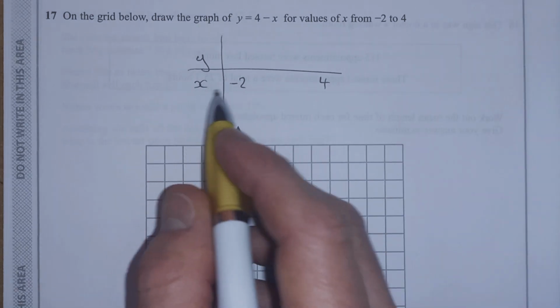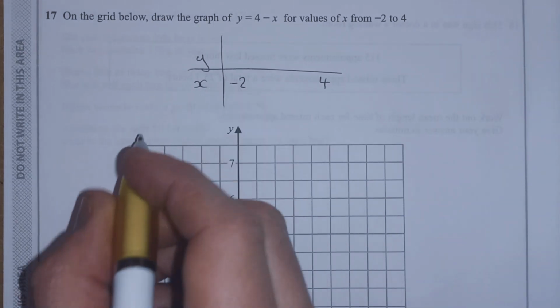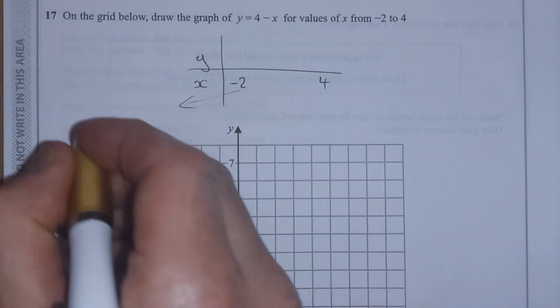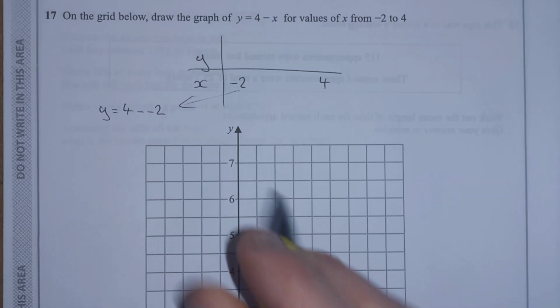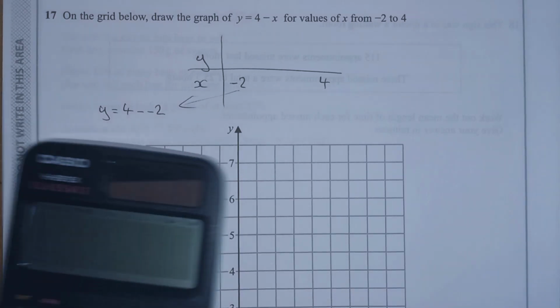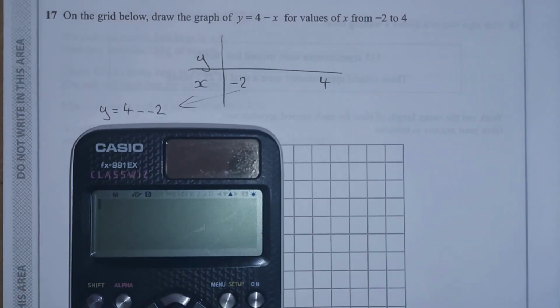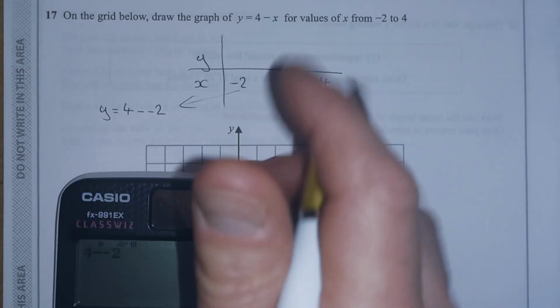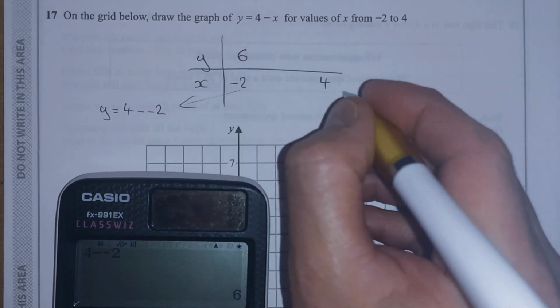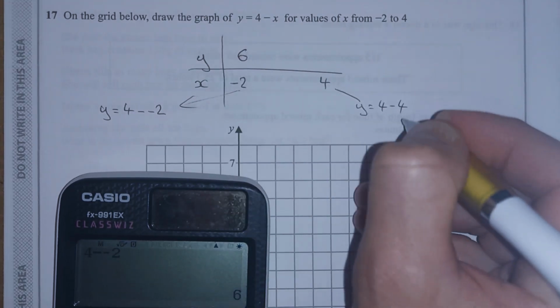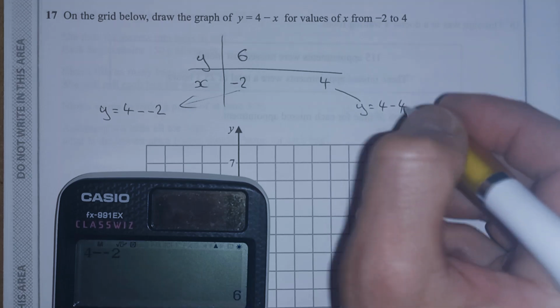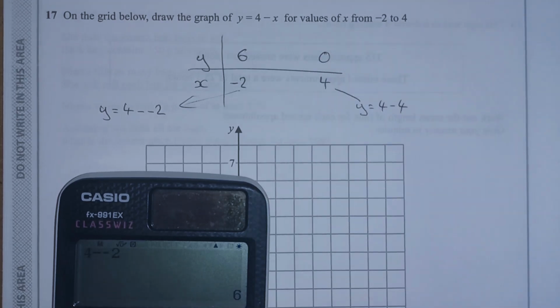So let's start off with this one. If x is -2, we would have y equals 4 minus -2. Now you might remember that minus and minus makes a plus, but if you want, you can just get your calculator to do that. So 4 minus -2 gives you 6. And over here we're going to have y equals 4 minus 4. Definitely don't need your calculator for this one. That's going to be a 0.